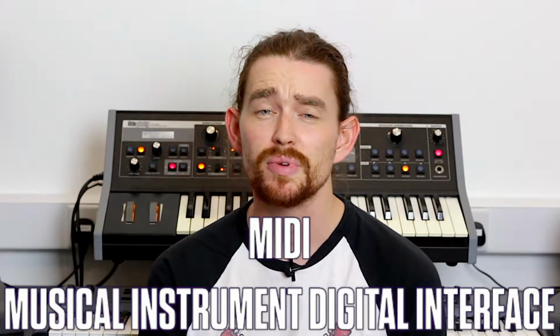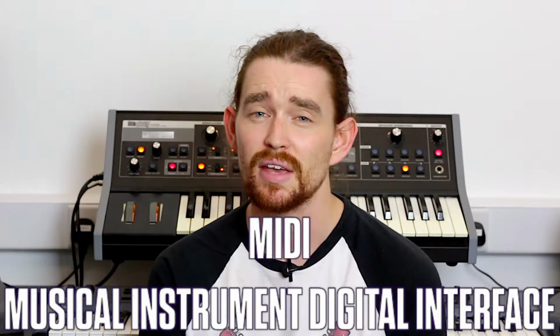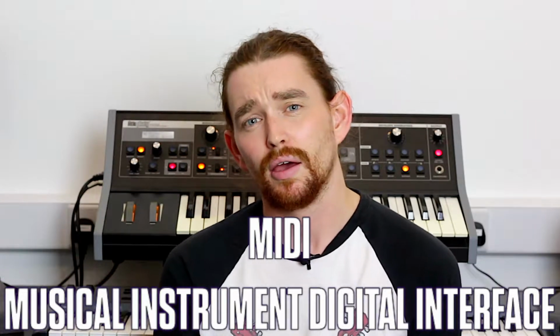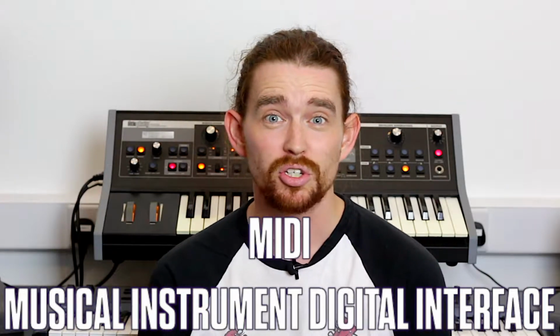Today we're going to be looking at MIDI. What is it, where did it come from, and why you might want to use it? MIDI is short for Musical Instrument Digital Interface, and it is a protocol or language to allow keyboards, drum machines and synthesizers to communicate with each other through cables.